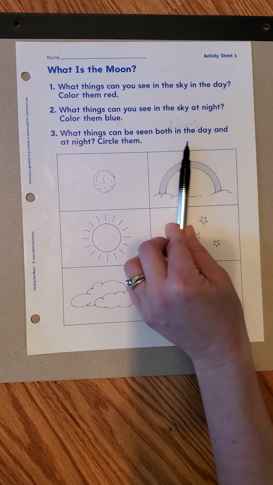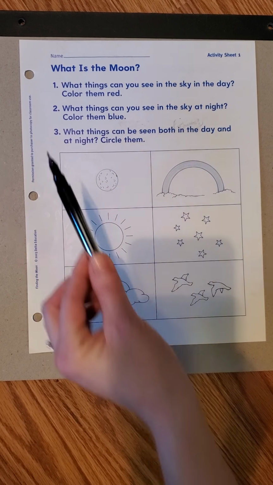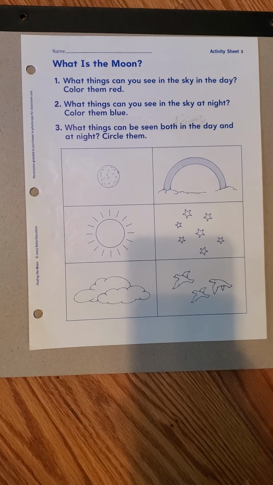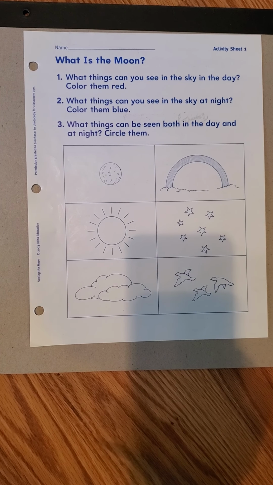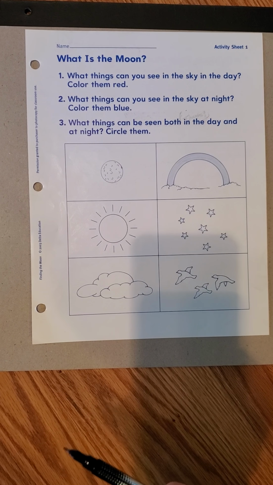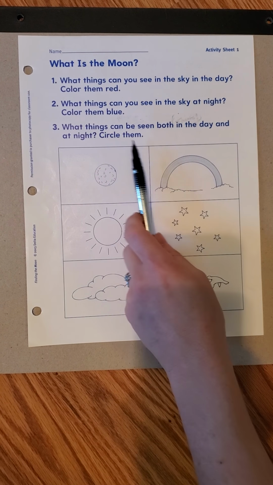And what can be seen in both the day and the night? Remember, there are some things we talked about that can be seen both in the day and in the night. And those things, you're going to circle them, okay?